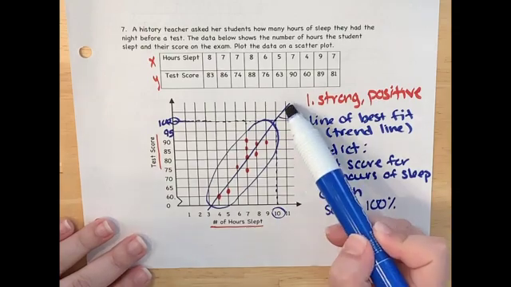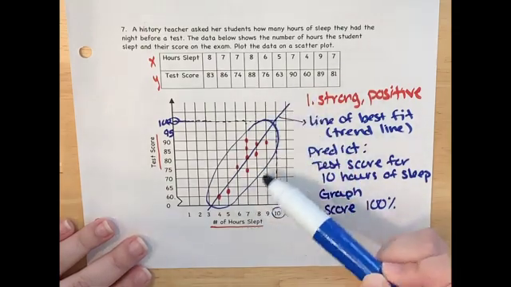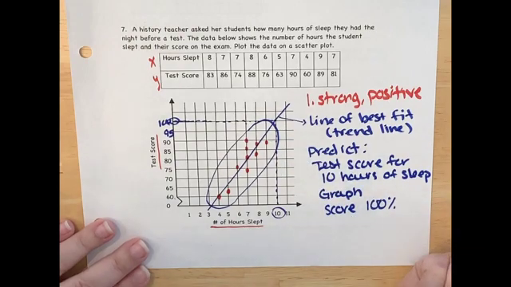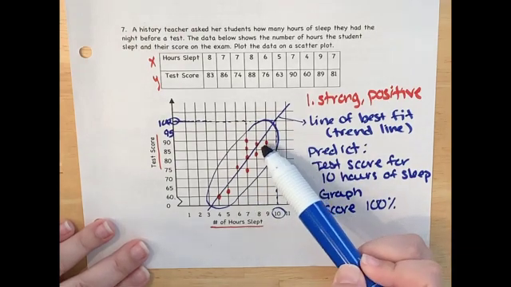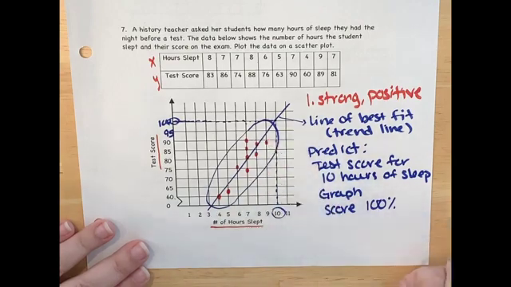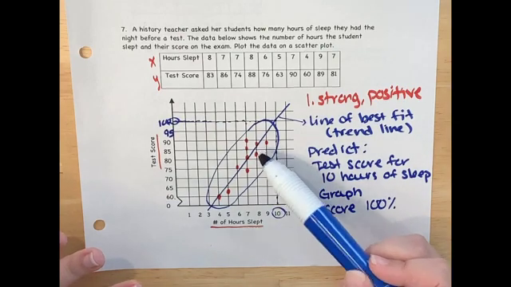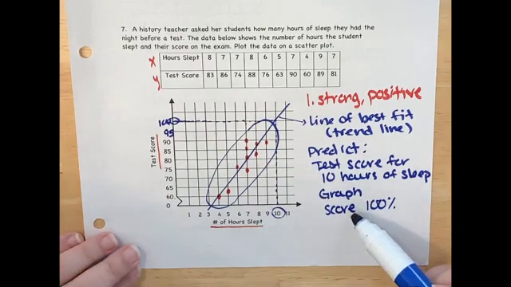Also, with the line of best fit, when you're drawing that line, again, it's straight down the middle of the circle you drew, which means it's like an average. So what you're looking for is about half the dots below and about half the dots above. If some of them hit them, that's even better. So use that to help you make your prediction on a graph.